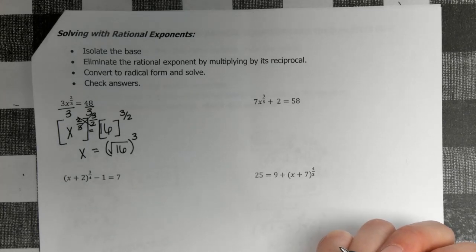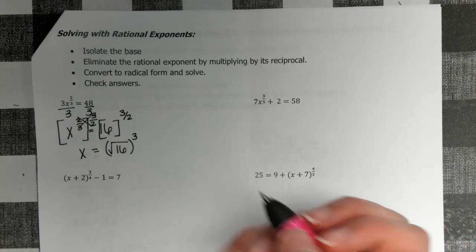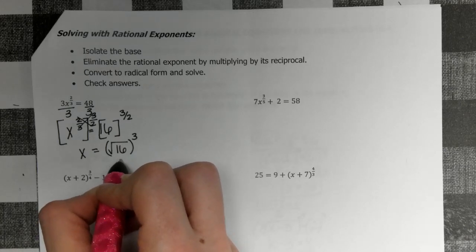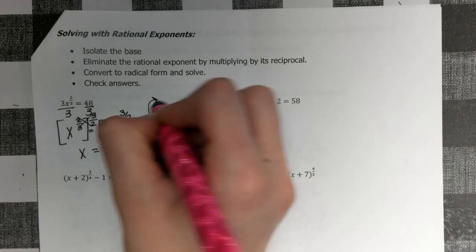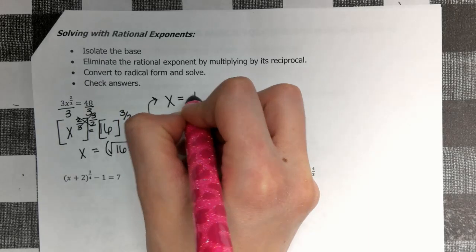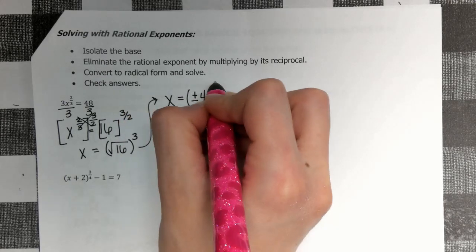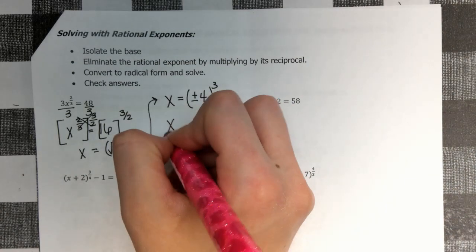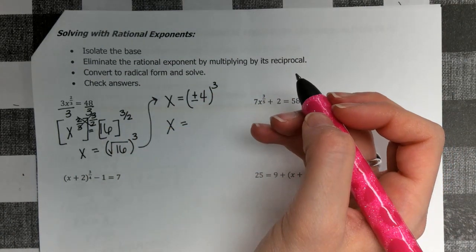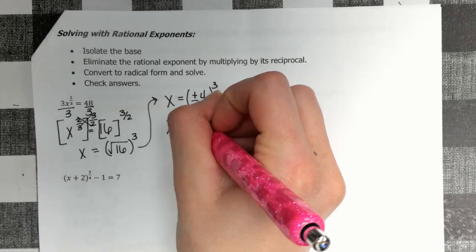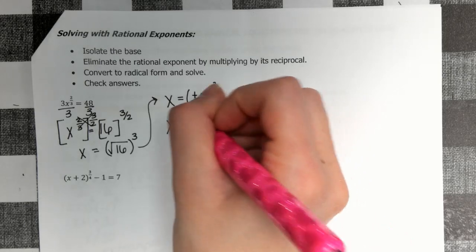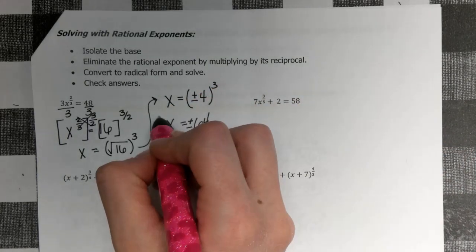Y'all remember rewriting? I just took a test over that. Some of y'all missed points because you didn't show me the middle work. What's the square root of 16? Plus or minus 4. And then I'm raising that to the third power. So what's 4 cubed? 64. What's negative 4 cubed? Negative 64. So that plus or minus goes with it.